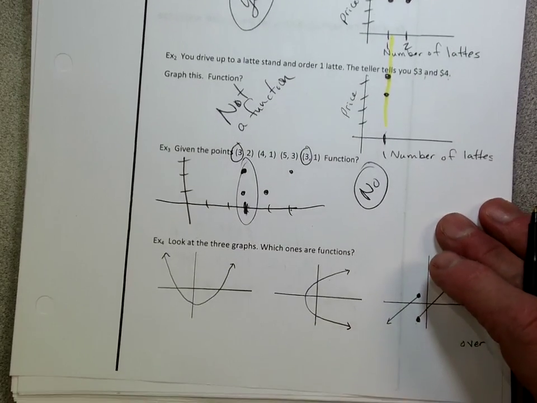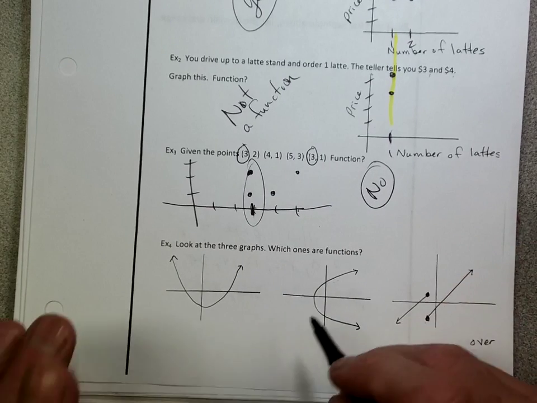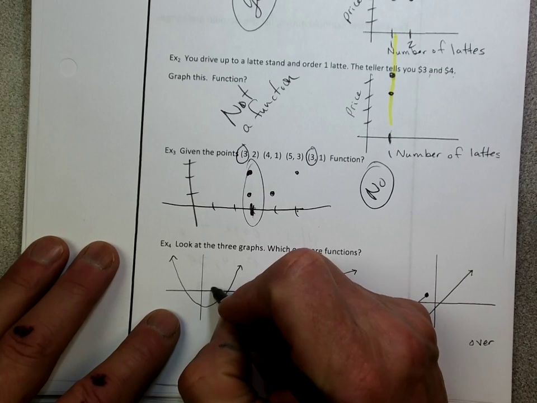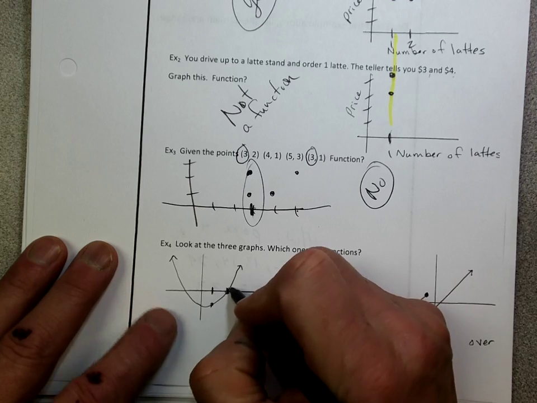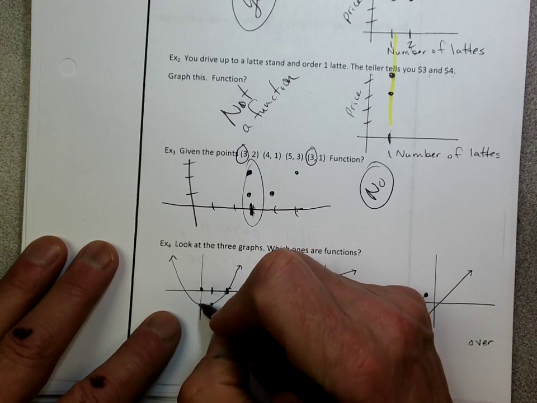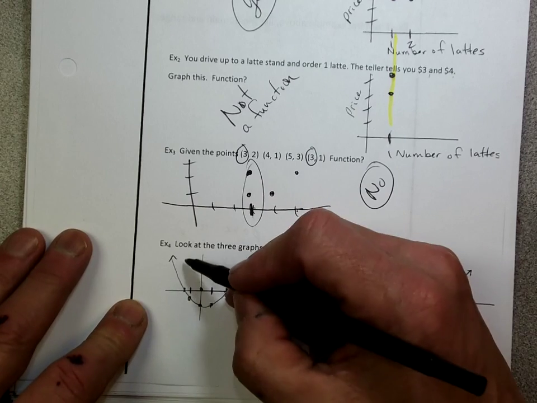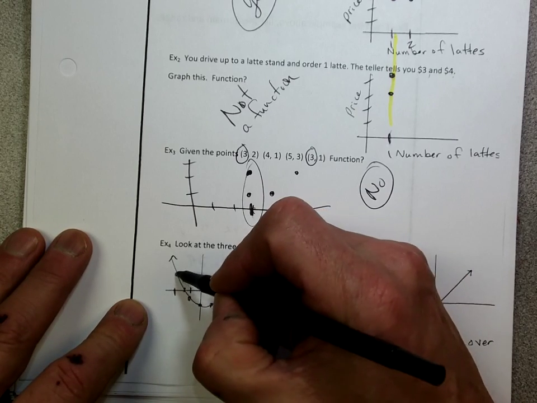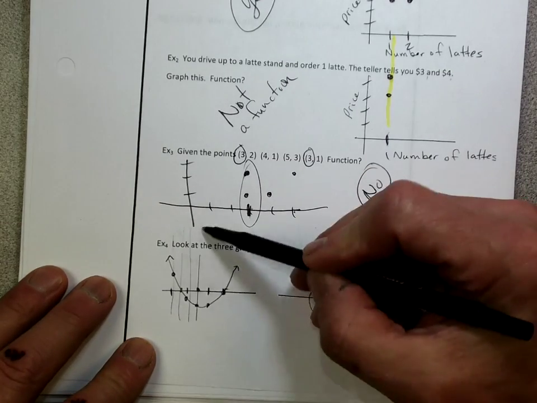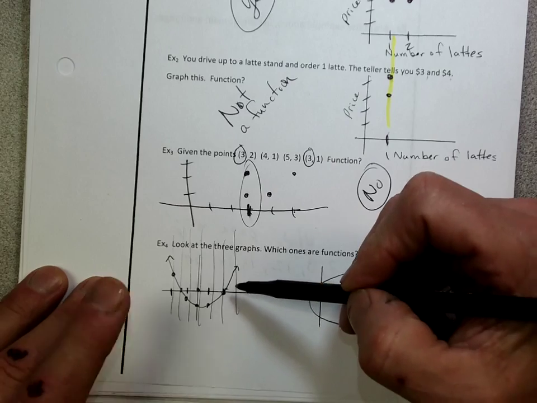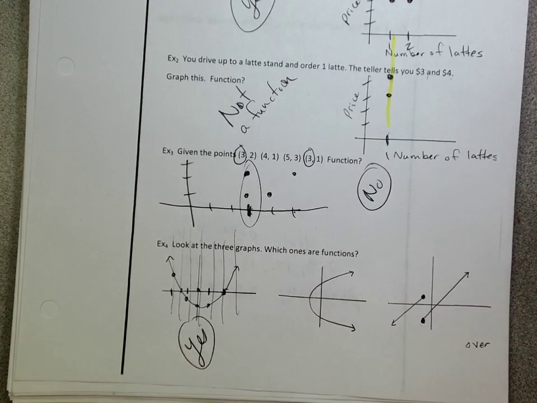Now example 4 is just looking at the graph, okay? Now even though this is a parabola, you watching? This x value only has one y value. This x value only has one y value. This x value only has one y value. This x value only has one y value, and so forth and so on. Every x value has a unique y. This is yes. Now that vertical line test says, can you draw a line anywhere and hit the graph in more than one place? No. This is a function. Yes, yes, yes. Each x value has one unique y value.